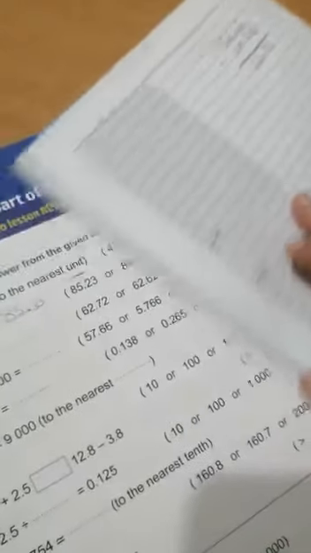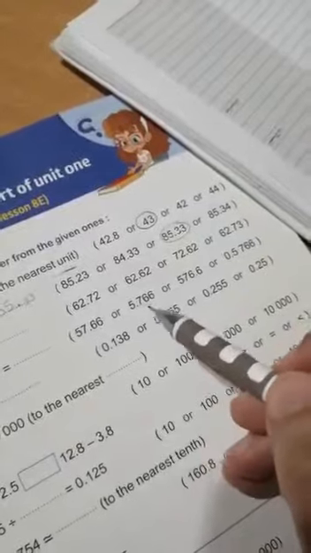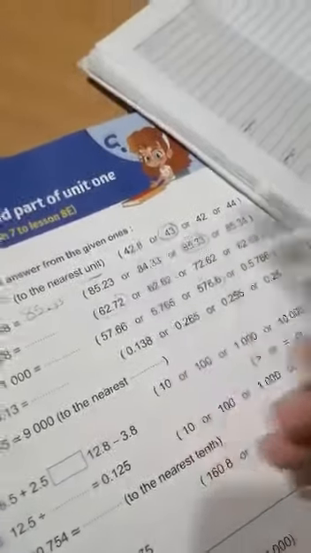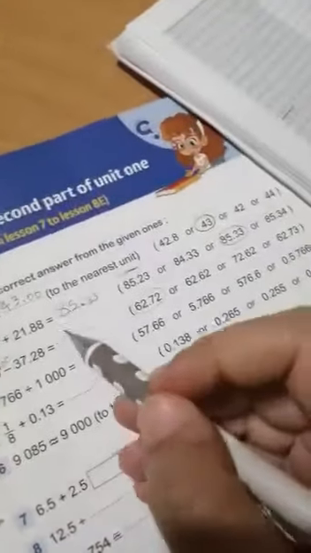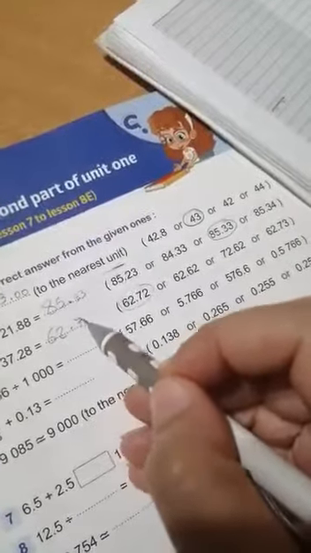So I will choose 62.72. 62.72, which is this. The answer is 62.72.